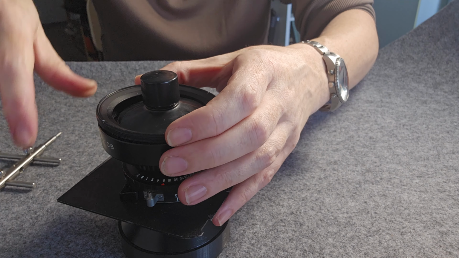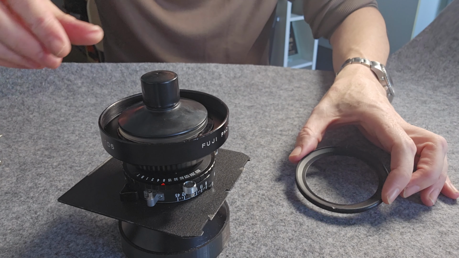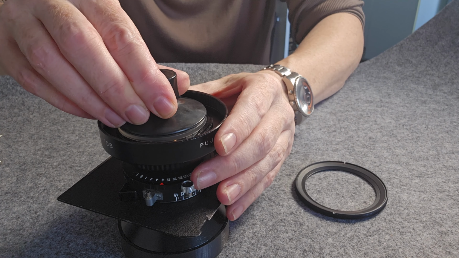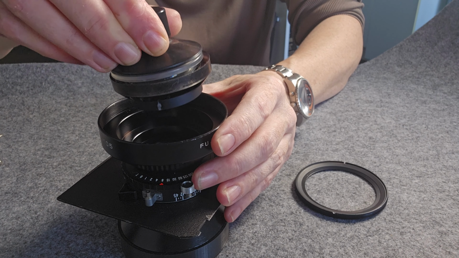So perhaps the lens had been dropped, or perhaps there had been moisture that had caused it to sort of not rust, but at least lock in place. However, I was eventually able to remove the locking ring and remove all of the three elements in the front part of the lens. Looking at the base two elements, they were pristine, perfectly clear, absolutely no problems whatsoever.